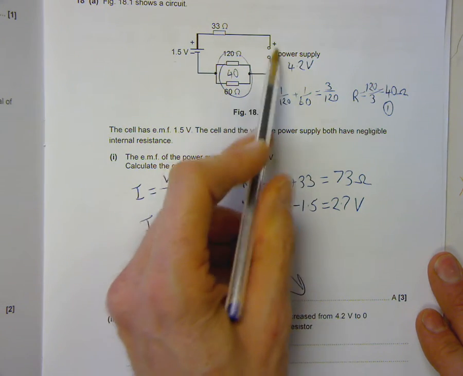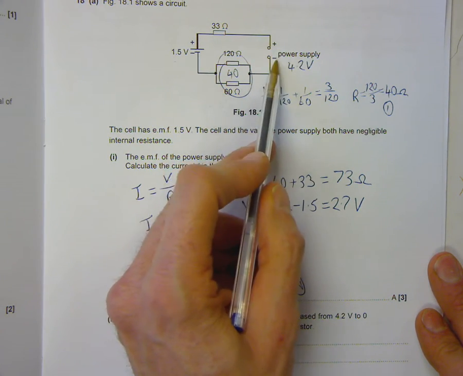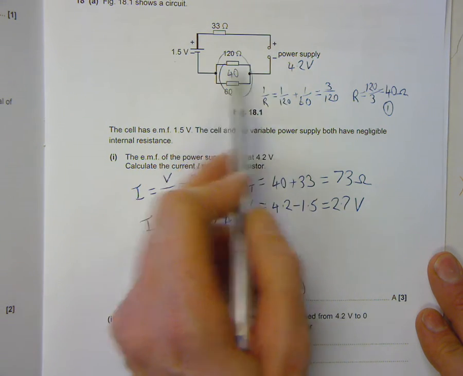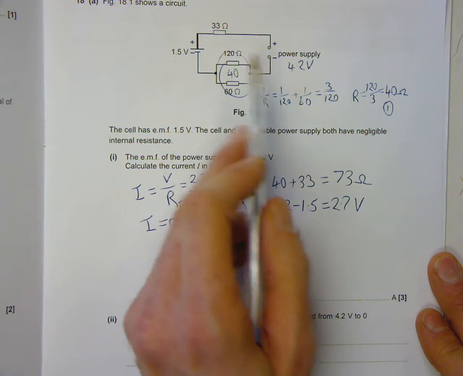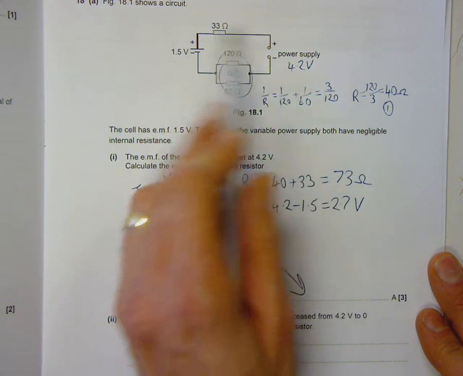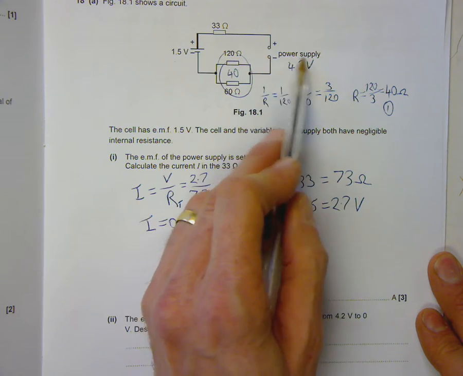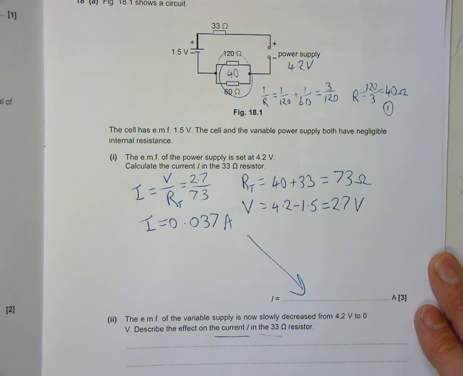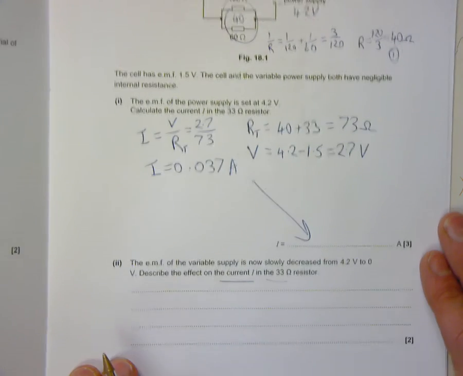As I reduce this voltage here, the current flowing will reduce because the potential difference in the circuit will reduce, up to the point where this one is 1.5 volts. Then current ceases to flow. If this is less than 1.5 volts, current will flow in the opposite direction. You write any 2 points, you get 2 marks.